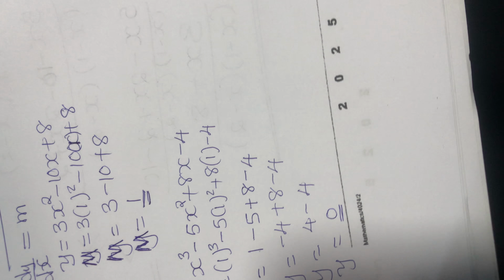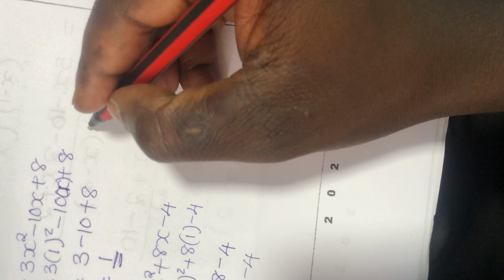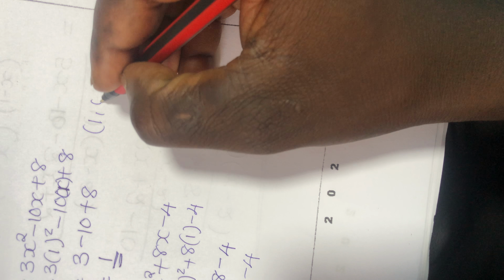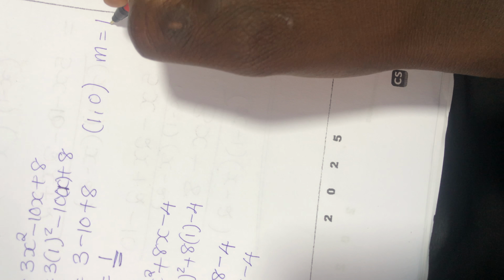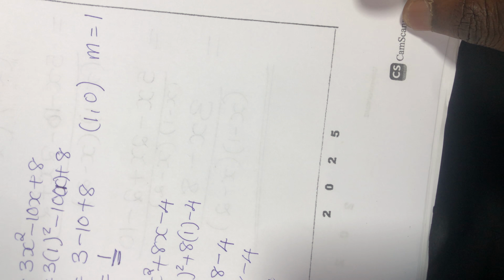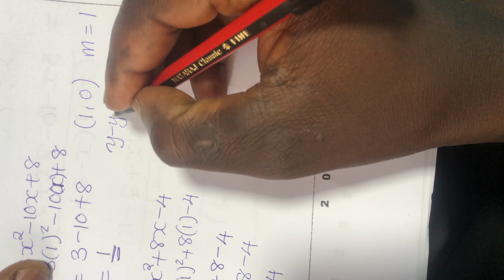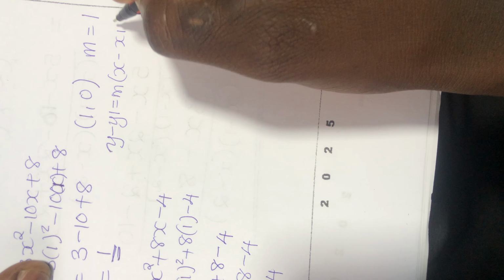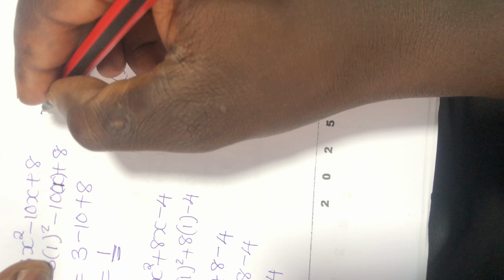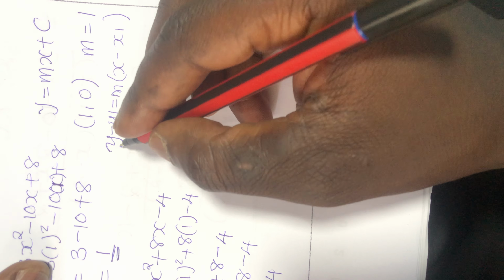So, what do we have here? Here, we have the point, which is (1, 0), and we have our gradient, which is equal to 1. So let's find now the equation. To find the equation, you can use this formula if you are comfortable with it. If you don't use this one, you can use this one as well. You can still get the same answer like that. Okay, so I'll go for this one.